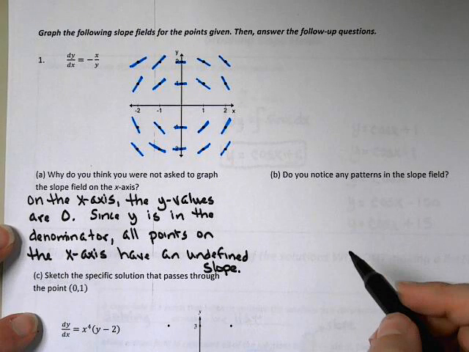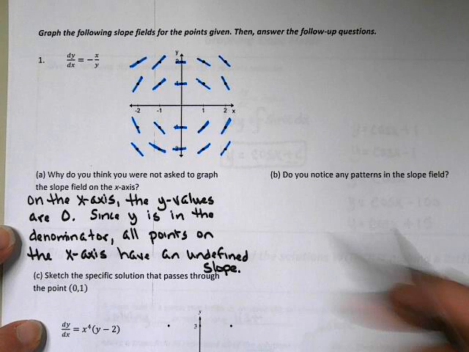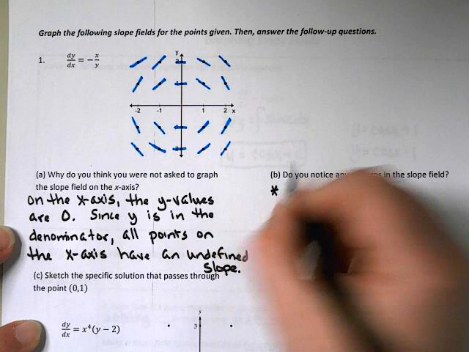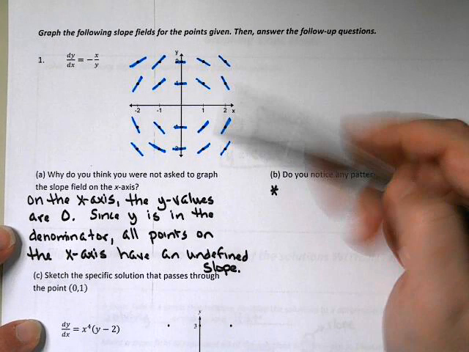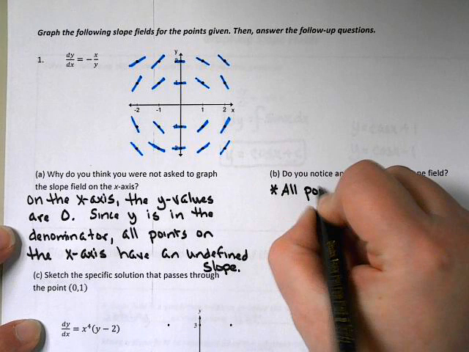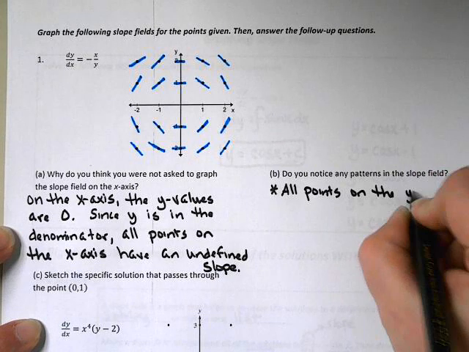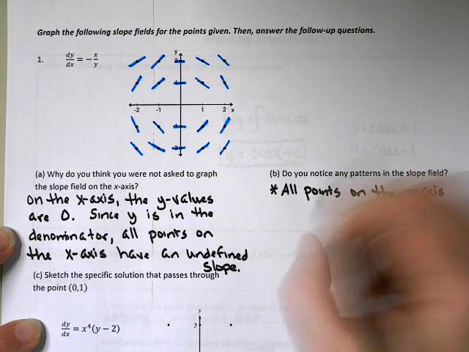All right, part B says, do you notice any patterns in the slope field? Well, the first pattern I would point out is the one that we graphed first. We know that all points on the y-axis have a slope of 0.